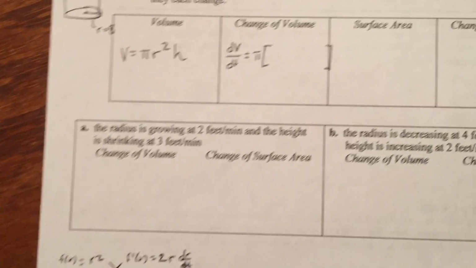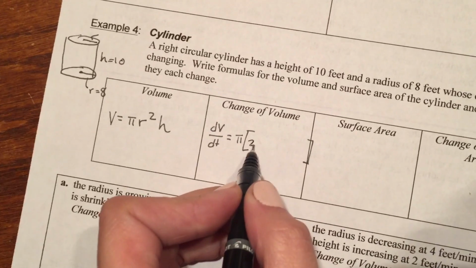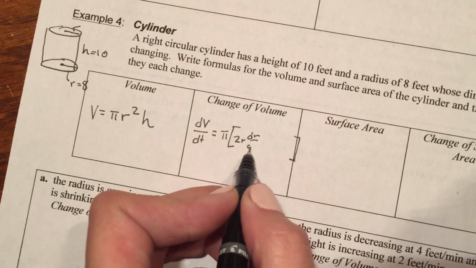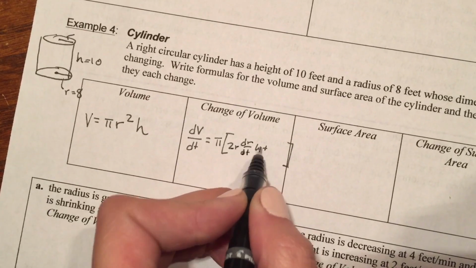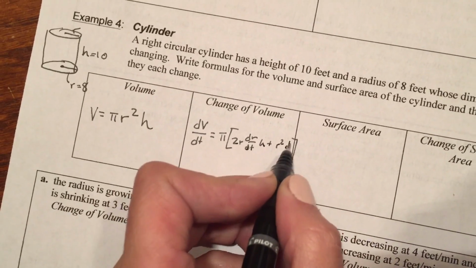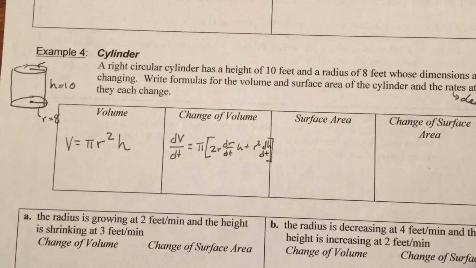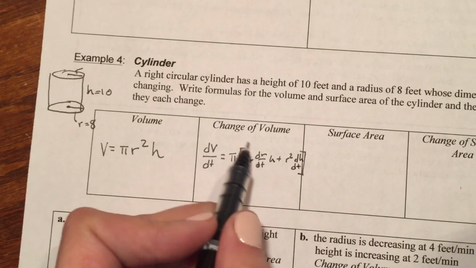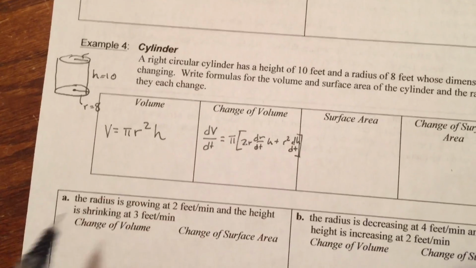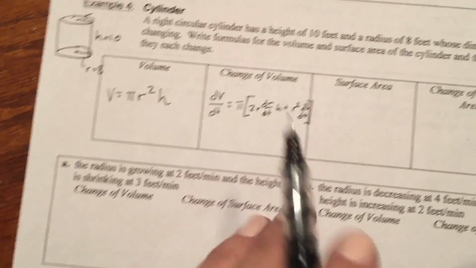And so I'm going to go ahead and put that back up here with our pi. So pi times 2r dr dt times h plus r squared dh dt, okay? All right, there's our change of volume. Now, if you decided to distribute this pi in, that's fine. Or if you kept the pi somewhere in your product rule, you should still get the same answer.